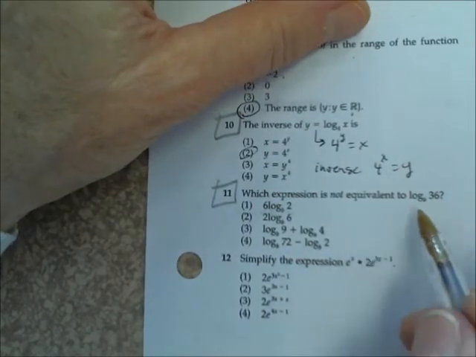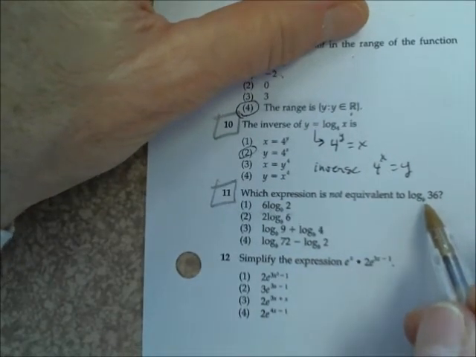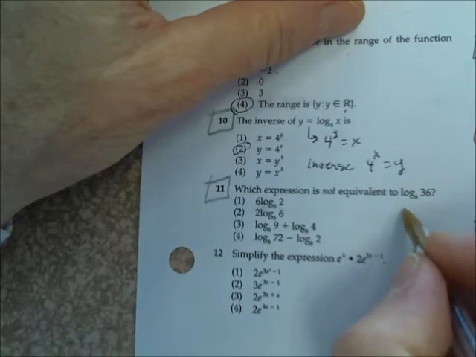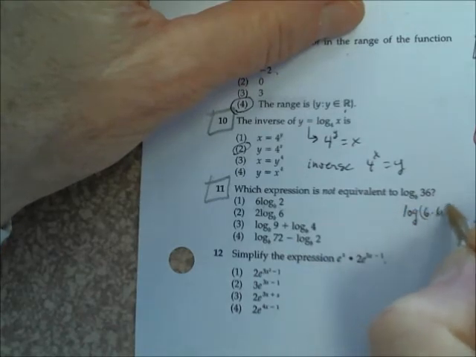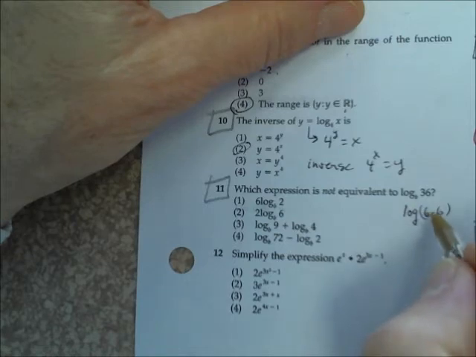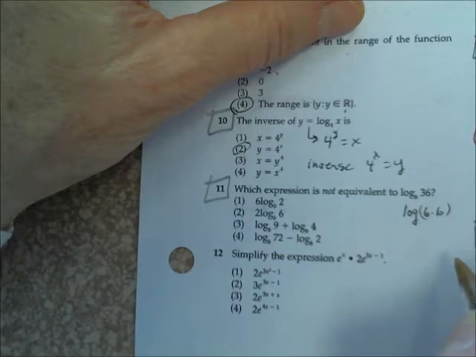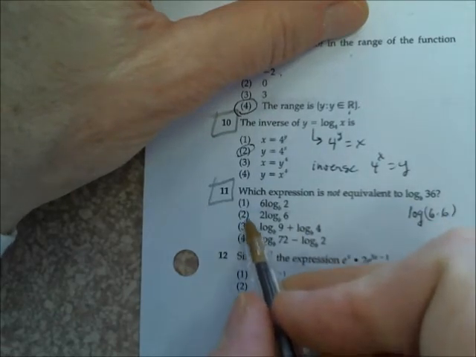Number 11, what's not equivalent to log of 36? Well, the log of 36 is the log of 6 times 6, which is the log of 6 plus the log of 6, which is 2 times log of 6, which is option 2. Well, that is equivalent.